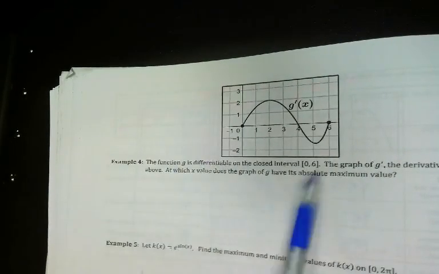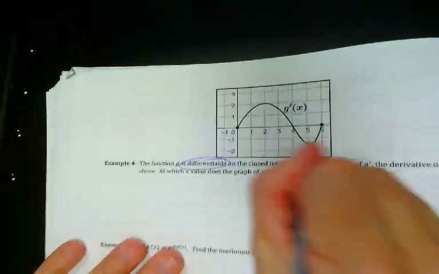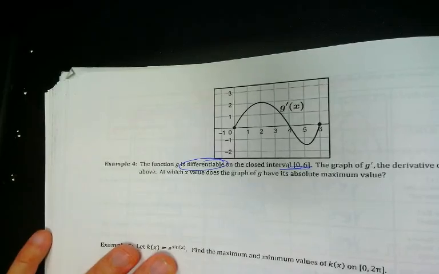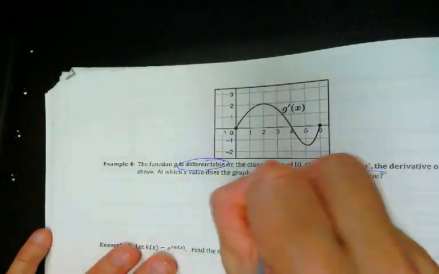All right, let me show you just one different one. If you flip the page, and maybe look at this picture here, number 4. It says the function is differentiable on the closed interval. The graph of g prime, the derivative, is given. At which value of x does g have an absolute max?